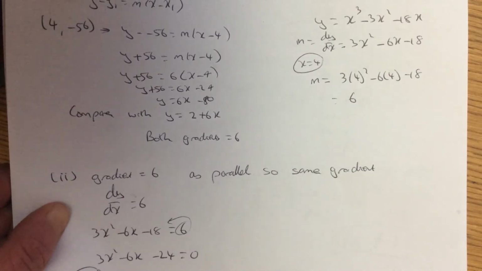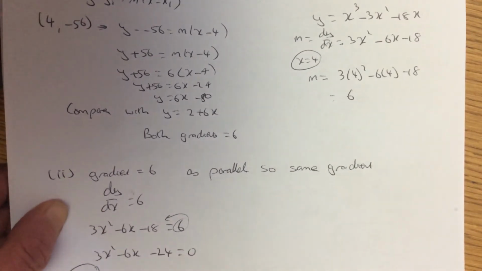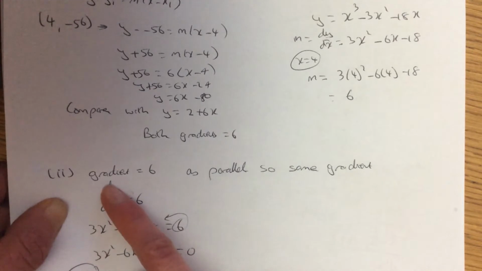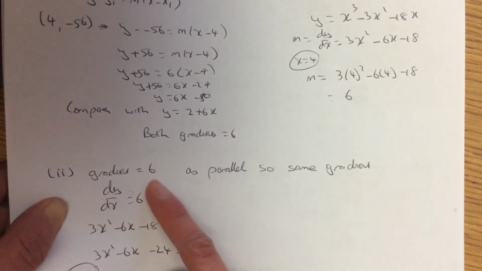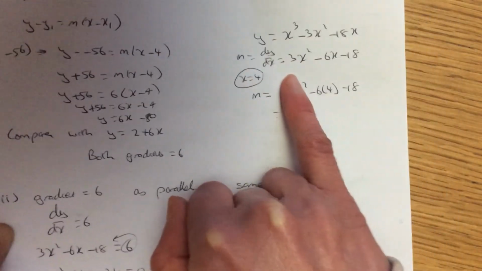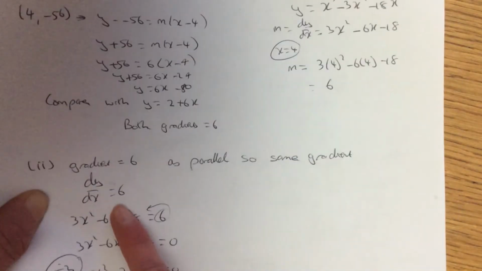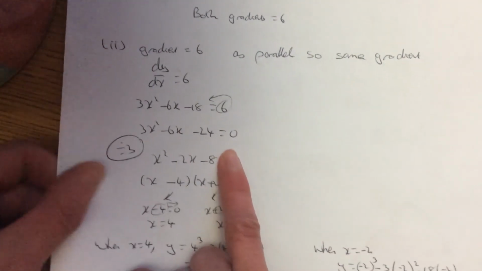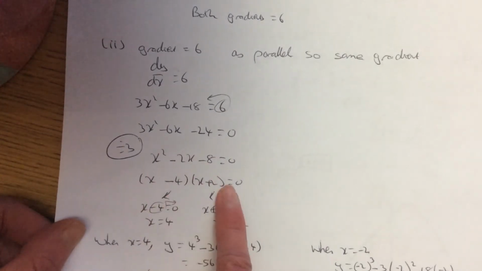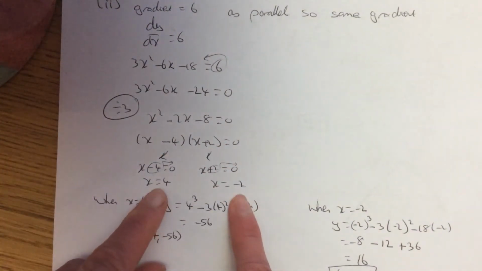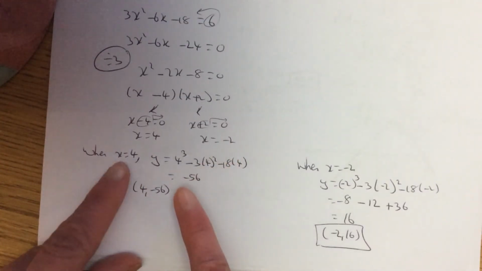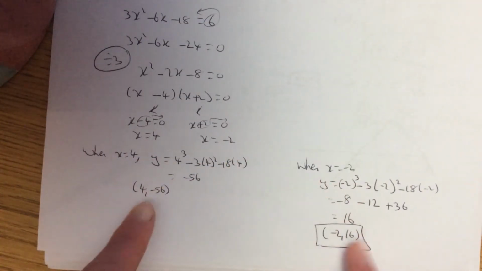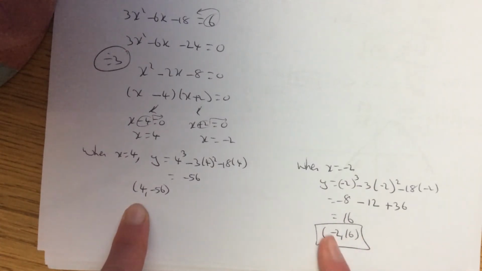Part 2. Now this is a nasty bit, to be fair. Find the coordinates of the other point, which is parallel. So basically they're saying, when else is the gradient equal to 6? What was the gradient, dy by dx? So you see up here, put that equal to 6. Okay, it's a quadratic. Everything on one side. Divide everything by 3. Factorise. Each bit equals 0. Get your x's. And then you should know what we do now. You've got your x, work out your y. You've got your x, work out your y. That's the point they give you. That's the other point, which is why I put a box around it to show that's my final answer.